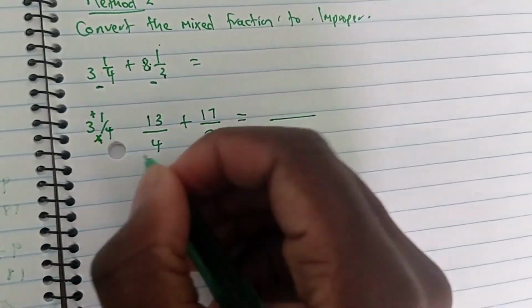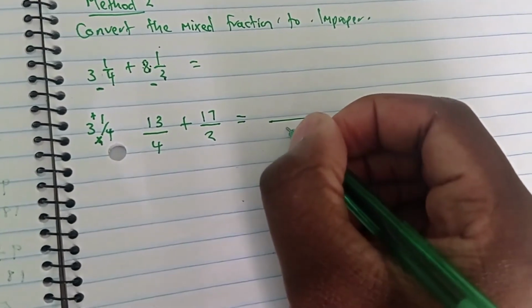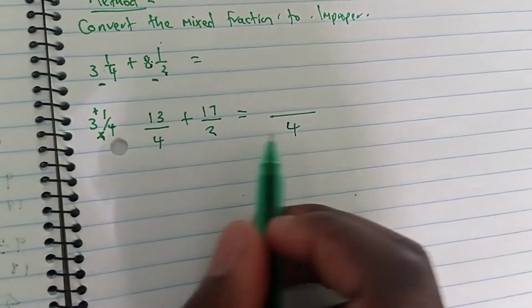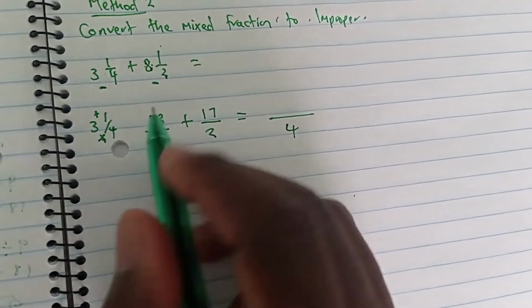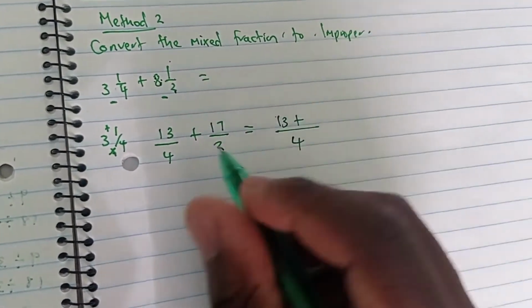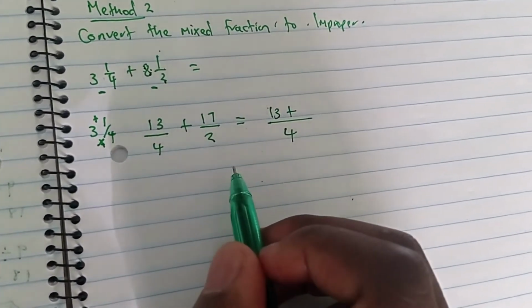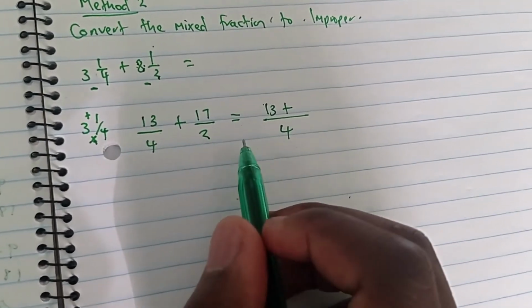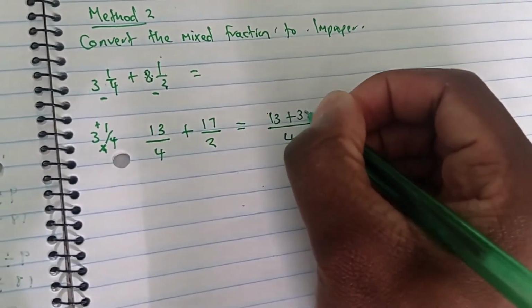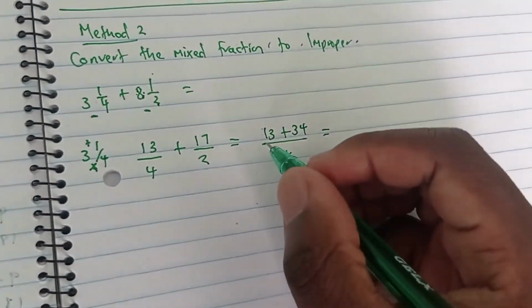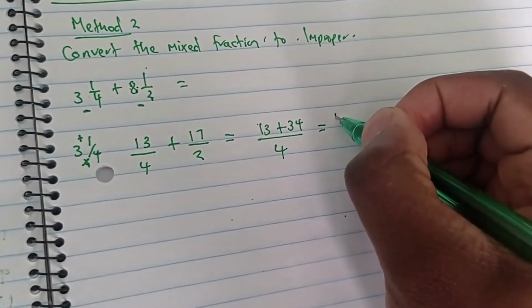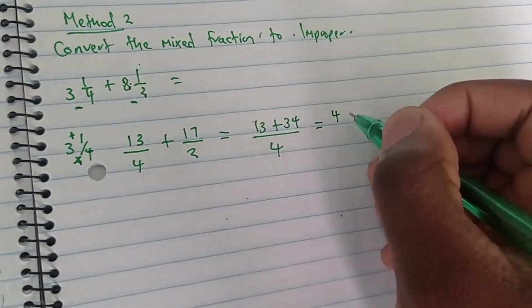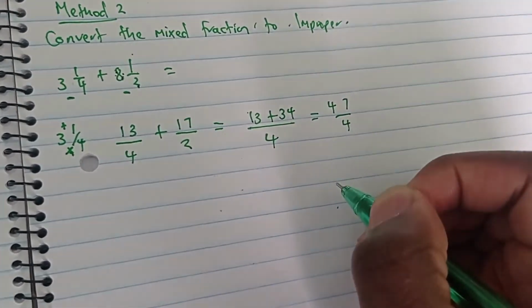And the LCM of 4 and 2 is 4. How many times does 4 get into 4? 1. So 1 times 13, 13. Plus, how many times does 2 get into 4? 2. So 2 times 17, 34. When you add it, you get 4 plus 3, 7. You get 47 over 4.